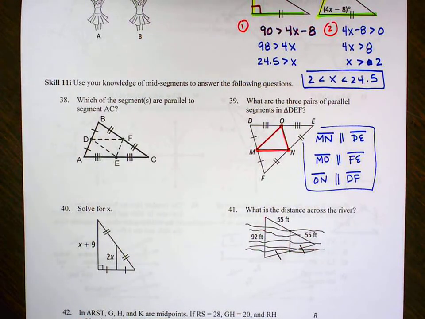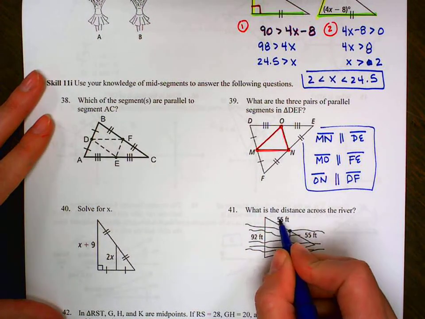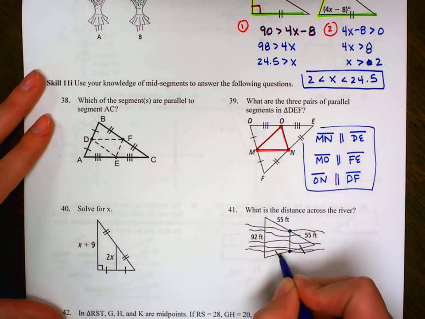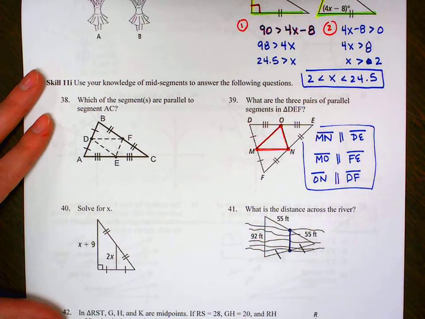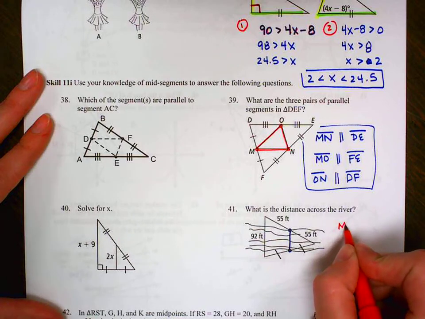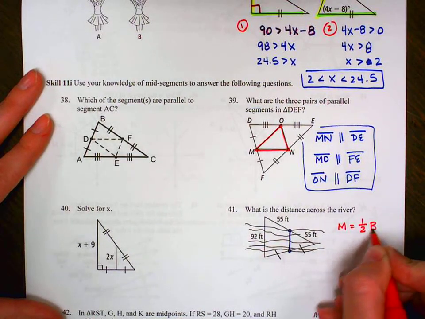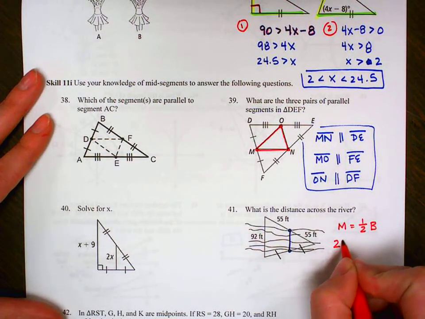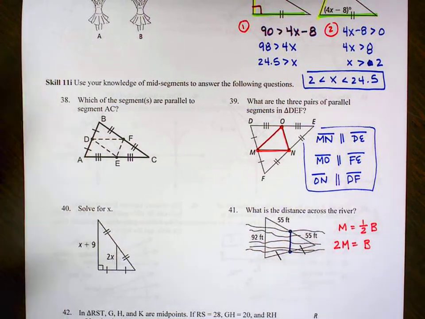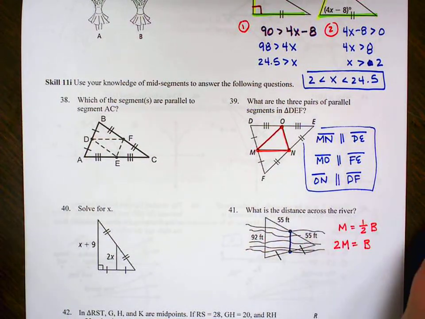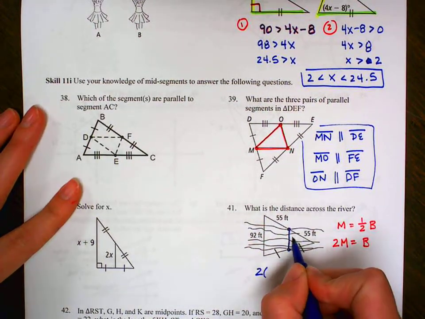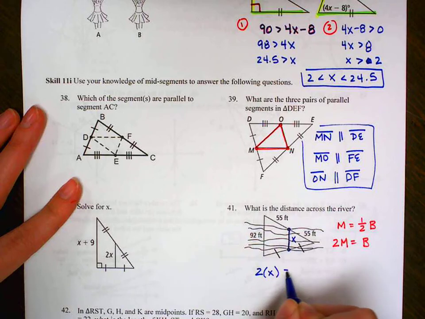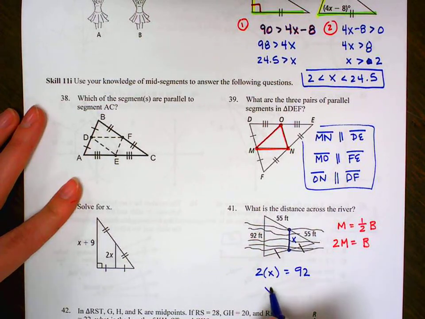41. What is the distance across the river? Well, I know this is a midpoint because these are the same. I know this is a midpoint because these are the same, so this is a mid-segment. My rule is that my mid-segment is half of my base, or we can rewrite that as 2 mid-segments are equal to the base. We just multiply by 2 on both sides. I prefer the one without the fraction. So 2 times the mid-segment, I don't know what the mid-segment is, so I'll call it x, is equal to the base, which is 92, which means my distance across the river is 46.